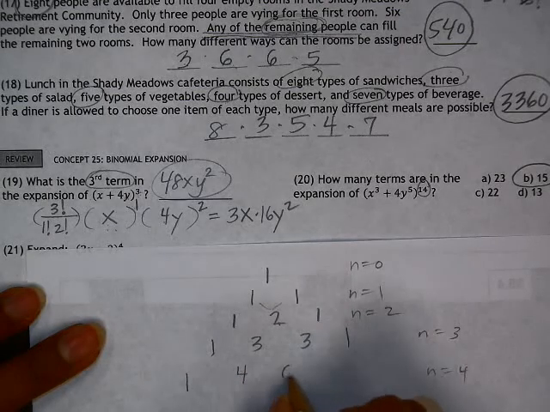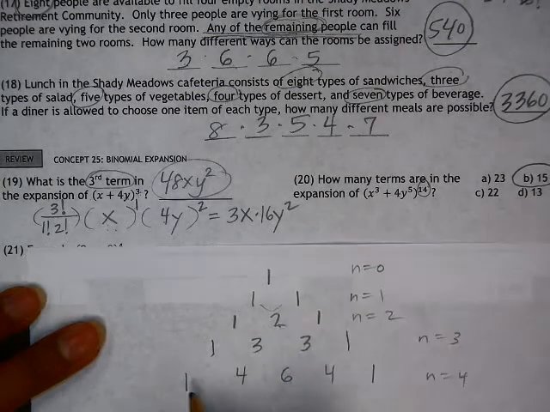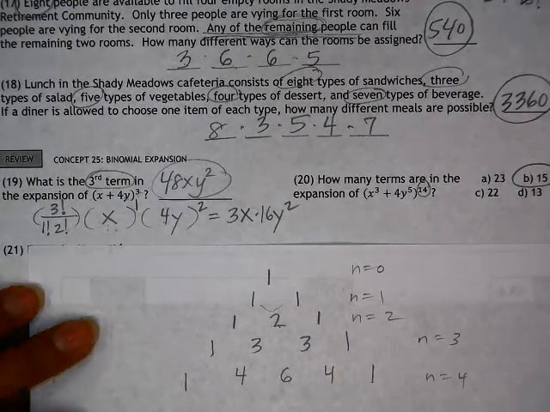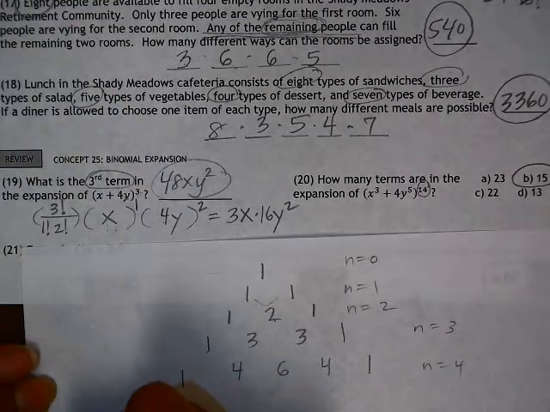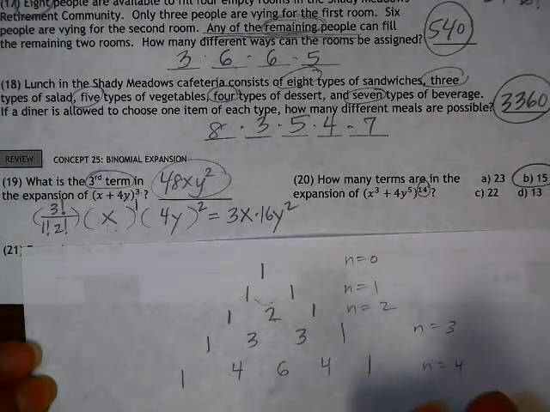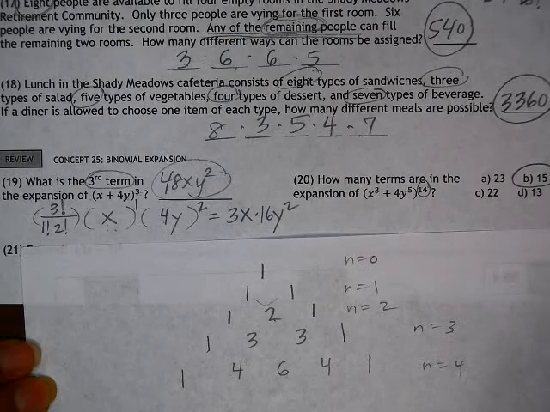So 1, 4, 6, 4, 1. So these coefficients are going to be the coefficients of my answer. So I'm going to just line those up and leave some spaces between them for the two terms that are in my problem. So next to each coefficient, I'm going to put parentheses for both terms. And we're adding all of these terms together.